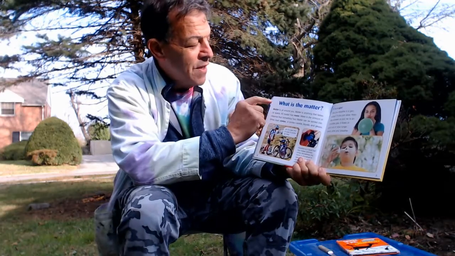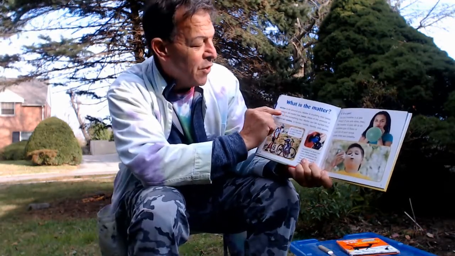Now that you've seen some solids, some liquids, and gases, and that they all have mass, let's read an awesome book about solids, liquids, and gas. They all have mass. Let's find out more about just gases. So this book is called What is a Gas? This page is titled What is the Matter?